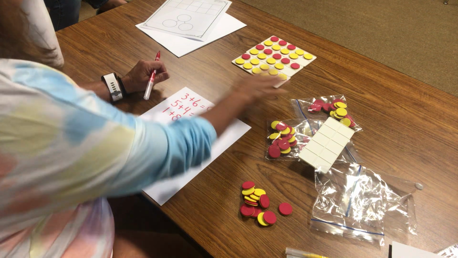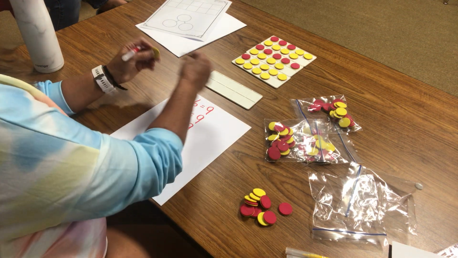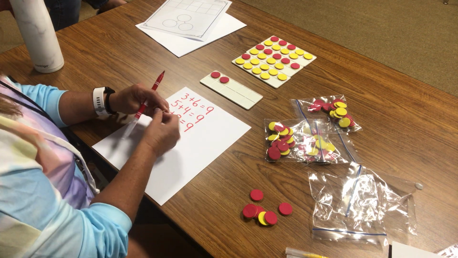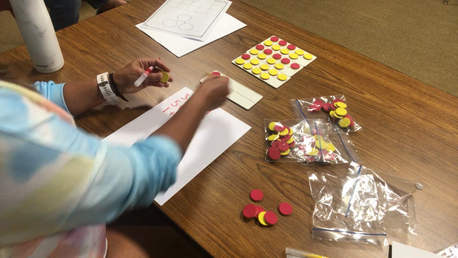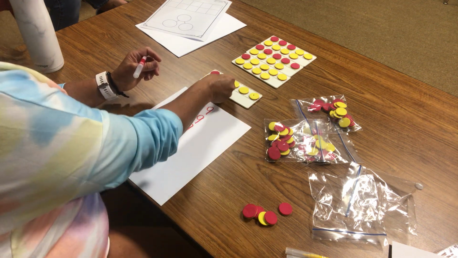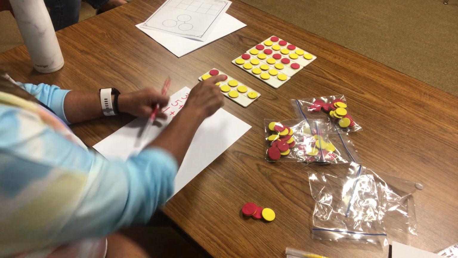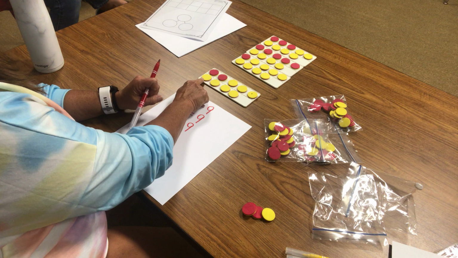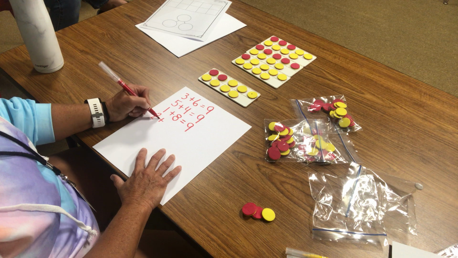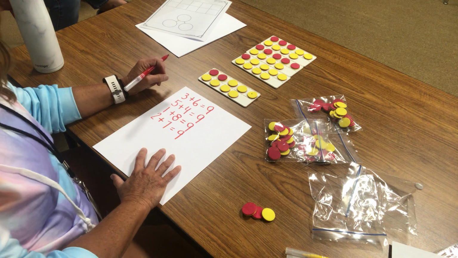I'm going to show you one last way. Let's say we have 2 to start with. How many more would I need? Remember, we're going to add on, because I already have 2. 3, 4, 5, 6, 7, 8, 9. So I counted on 1, 2, 3, 4, 5, 6, 7. So I have 2 in my first group, plus 7 more equals, or gives me 9.